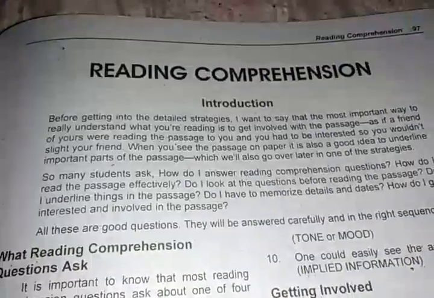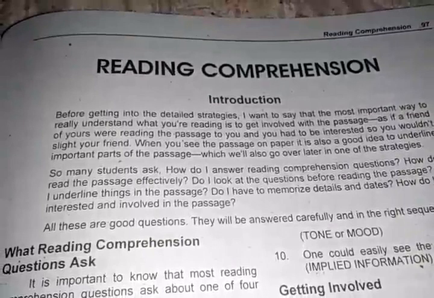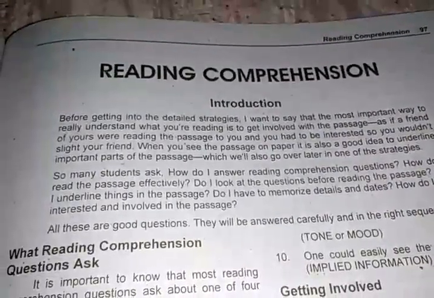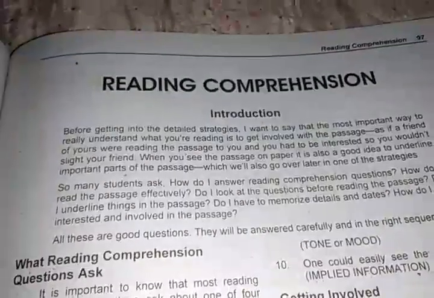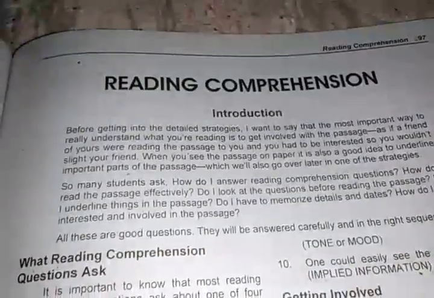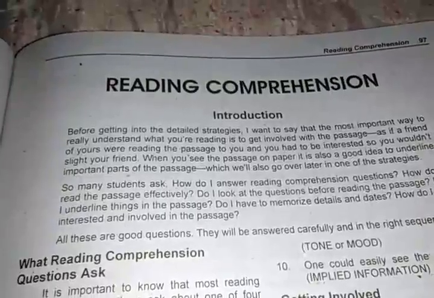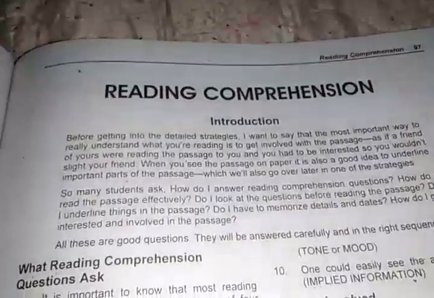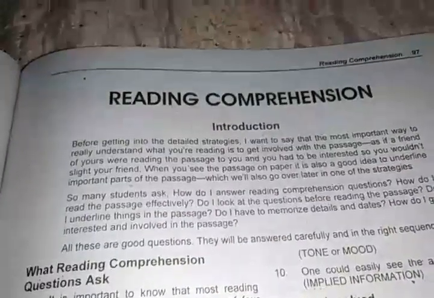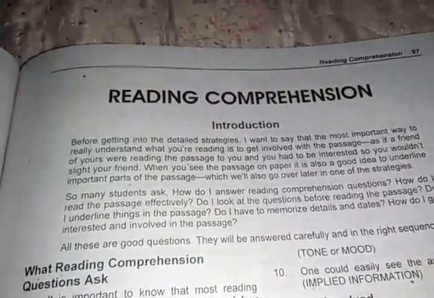It means when you are reading the passage, it's just like hearing your friend's voice in which your friend tells a story and you do not slightly pay attention. You are totally involved in the passage, similarly, you are totally involved in your friend's story. It may be a story, it may be an event, and so on.